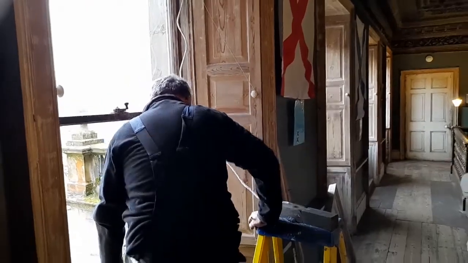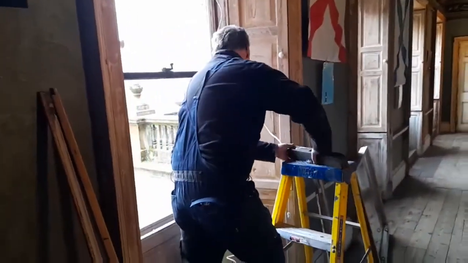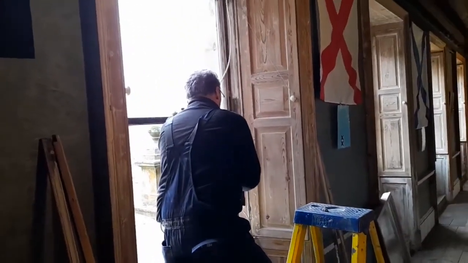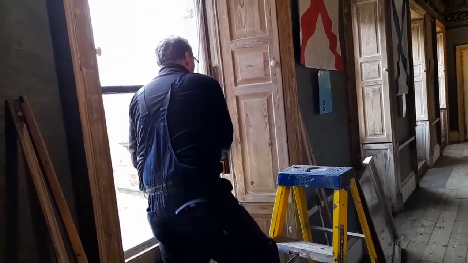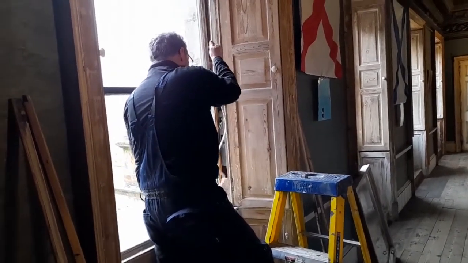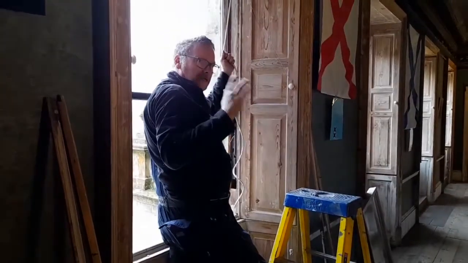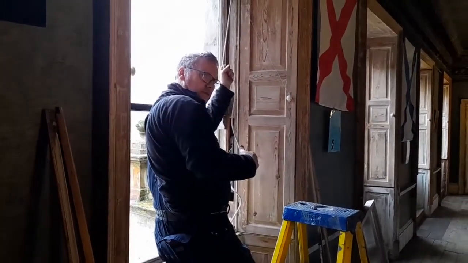Okay. Now, I'll feed this weight back in. Okay. Now, remembering how a sash and case window works, it's a counterbalance.